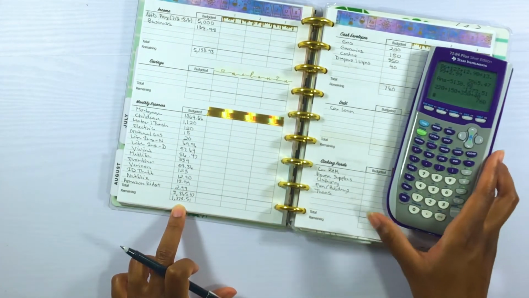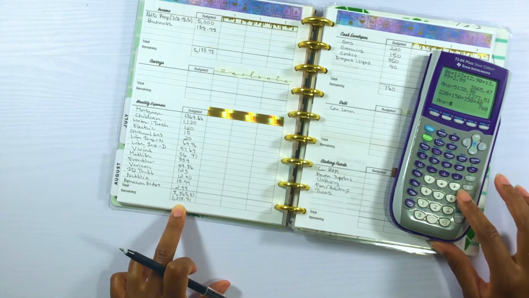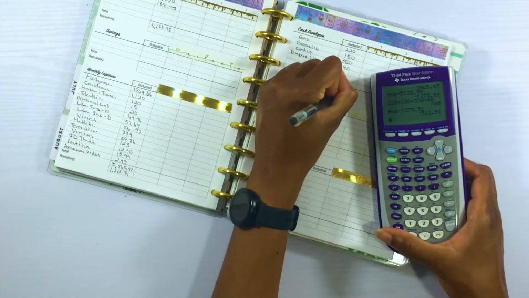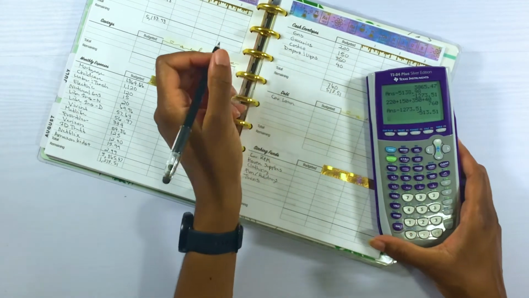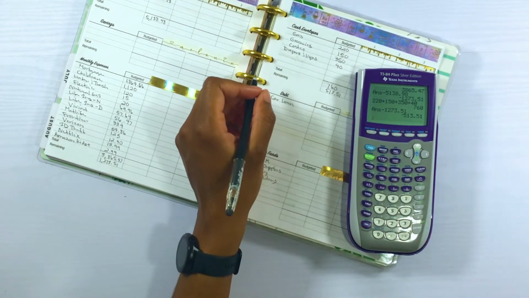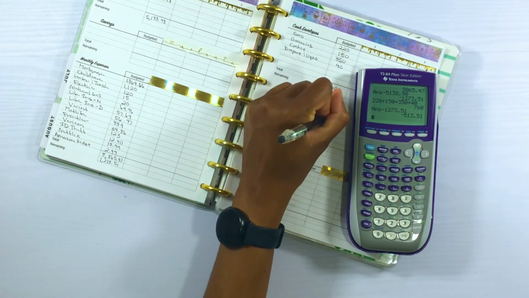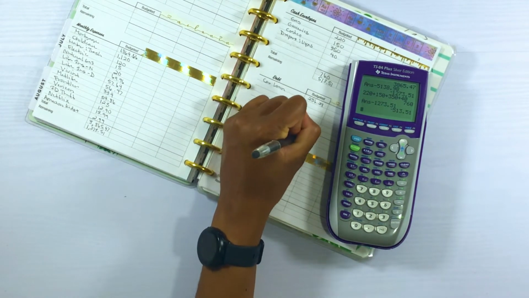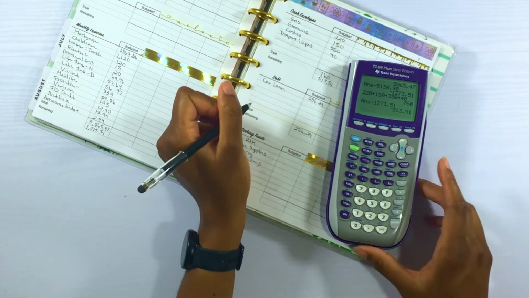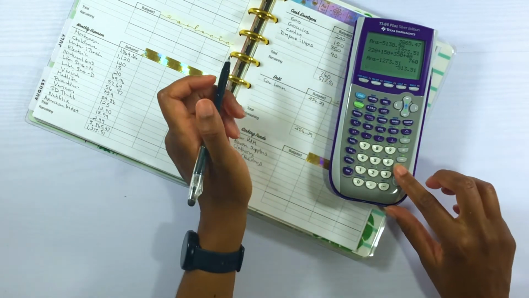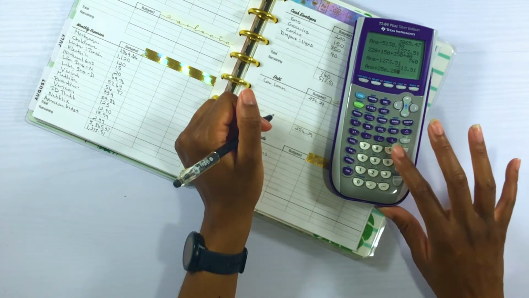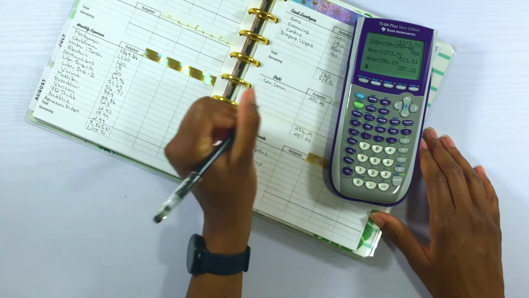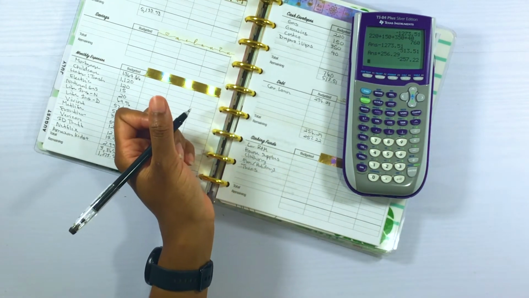Let's take that away from what we have remaining before. $513.51, and then car loan is $256.29, and that's the only thing in debt that we're paying off right now, so bring that down, and then I'm going to subtract that. Okay, so that is $257.22.